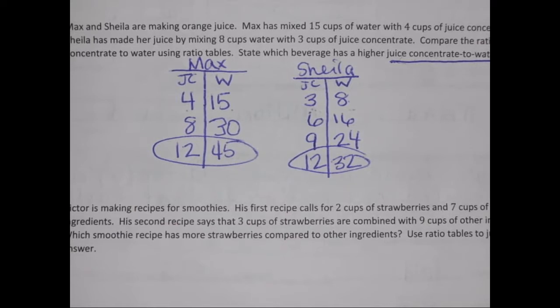Which one has more juice compared to water? Raise your hand when you know. Which one has a higher juice to water ratio? Turn and talk with your partner about which one and why. Nice, hands down.